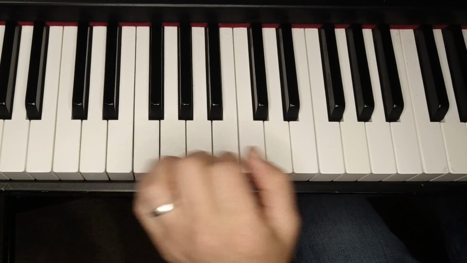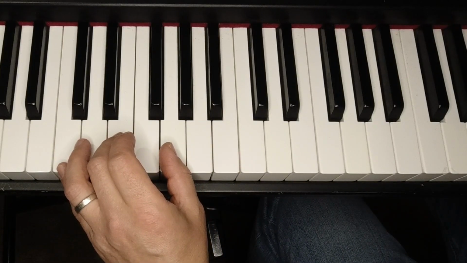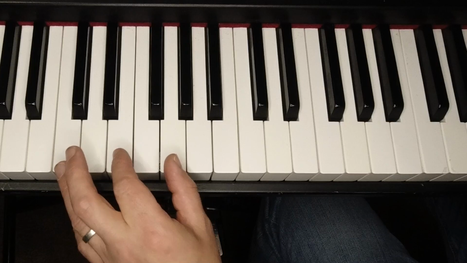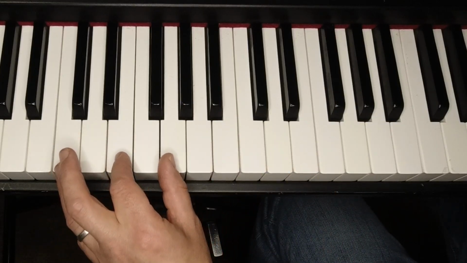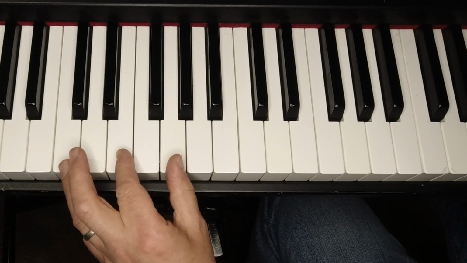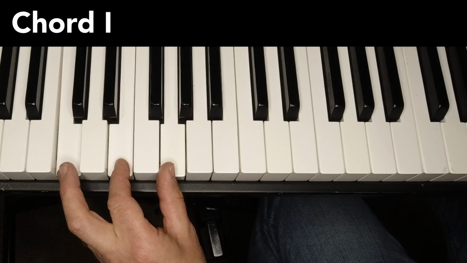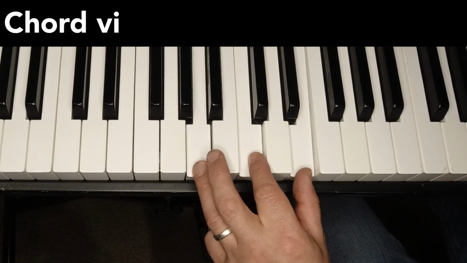Now, the chord sequence that I went through last time was 1, 5, 6, 4. And what does that mean then? Well, what we do is we get chords that are based entirely on that scale, but the number is the bottom note here. So we've got 1, 5, 6, 4.